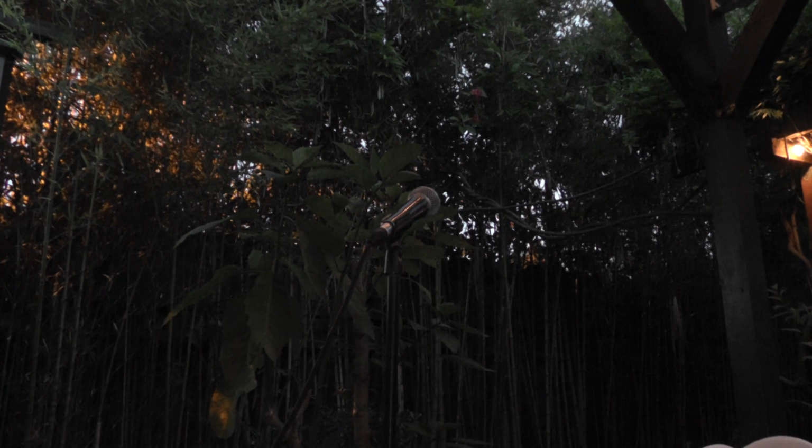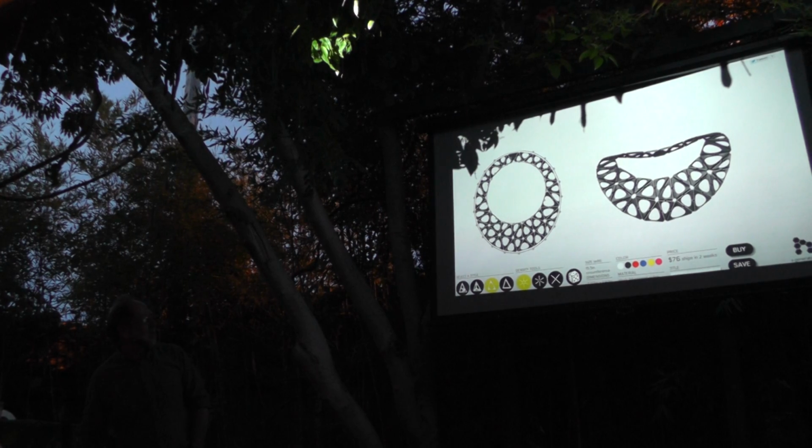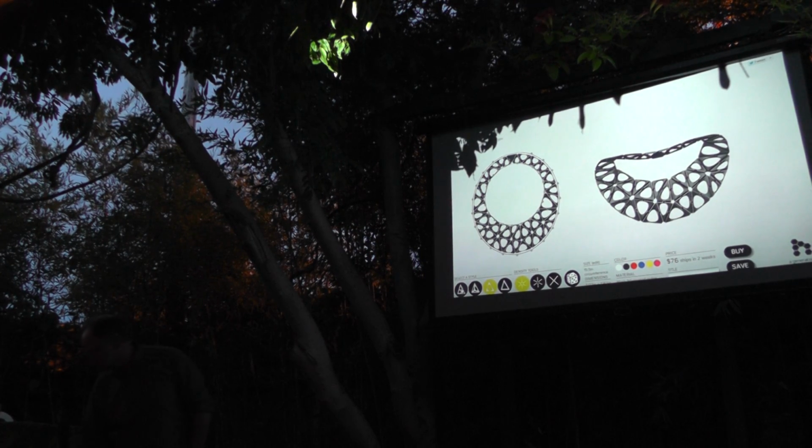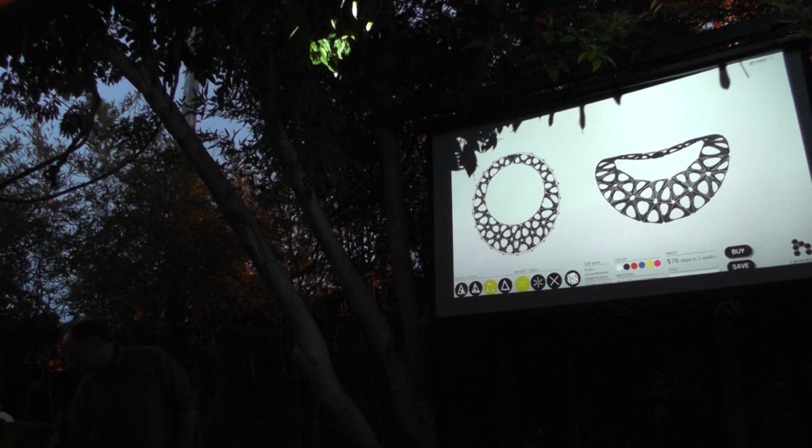This company has a website where you can design your own jewelry that will conform to your model. So again, customization. Customization is becoming increasingly important for consumer products.